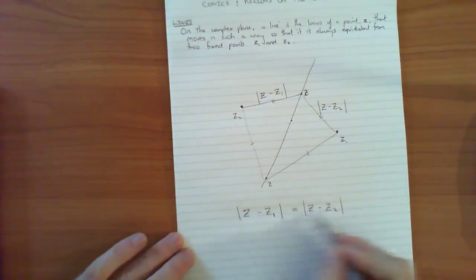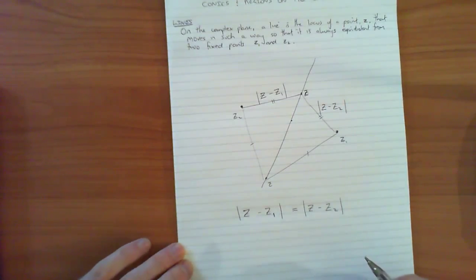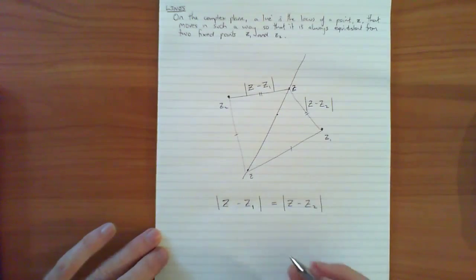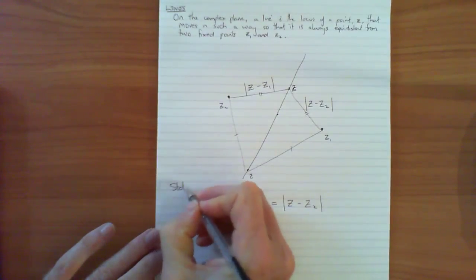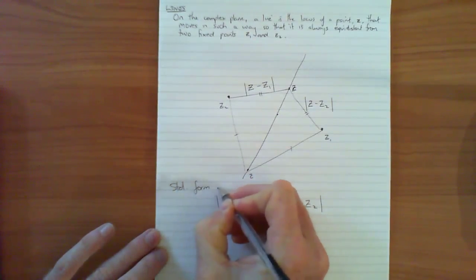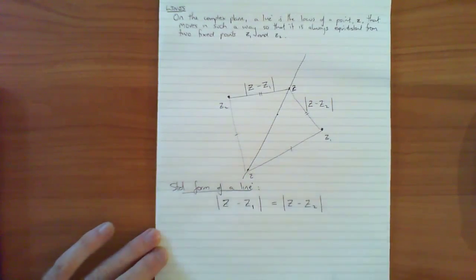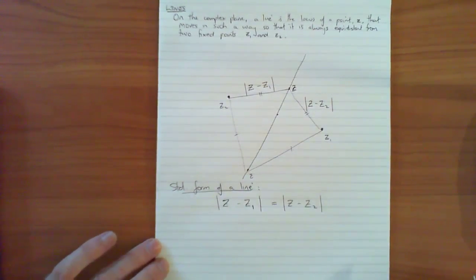And this is the standard form of a line in complex form. So standard form of a line: magnitude of Z minus Z1 equals magnitude of Z minus Z2.